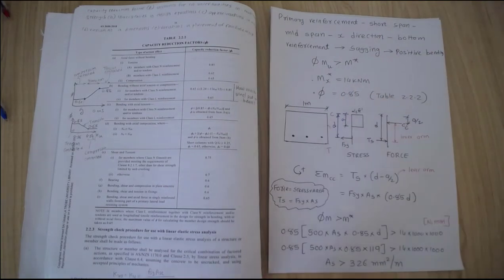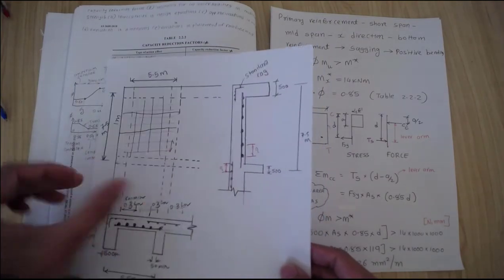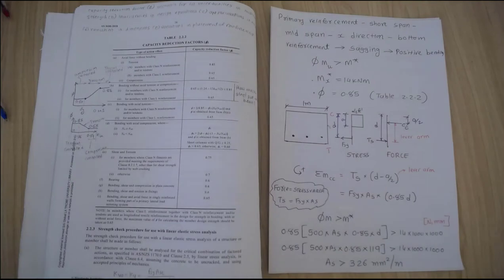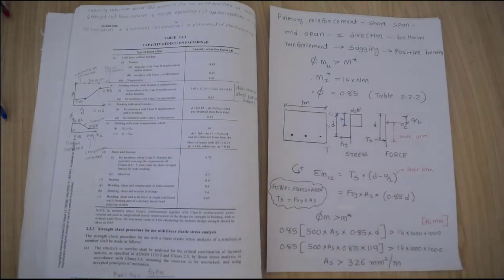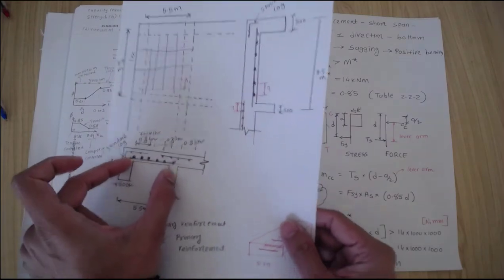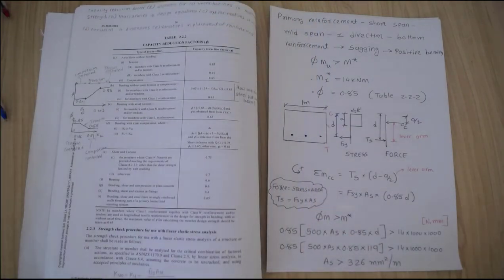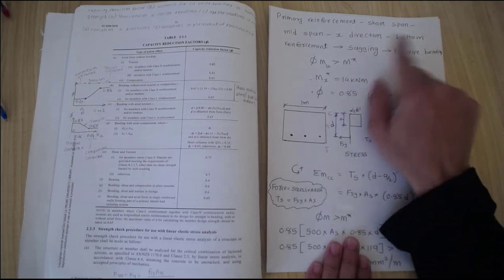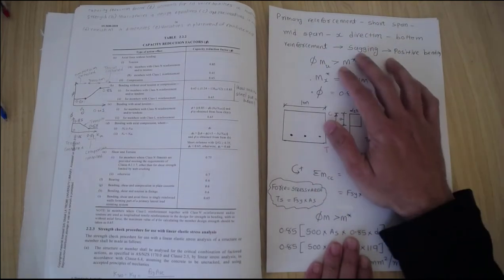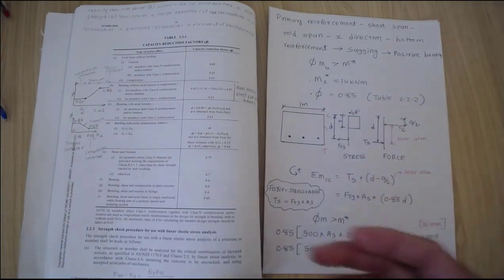If you think of the beam, the slab here, we are going along the short span, that is the red one. We are talking about the midspan first, in the x direction. It has bottom reinforcement. It is also called sagging because the beam generally sags.